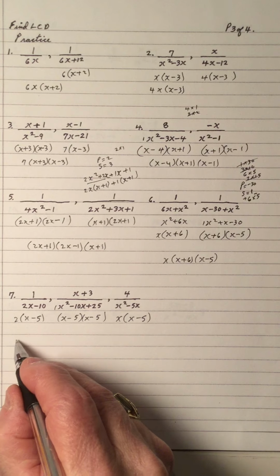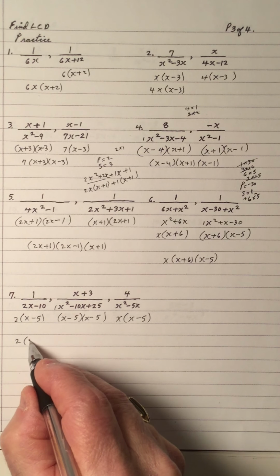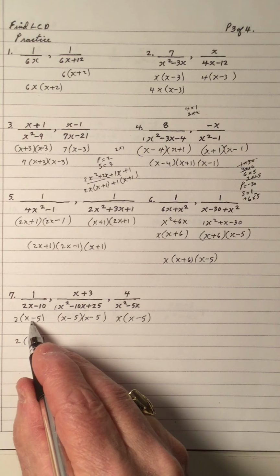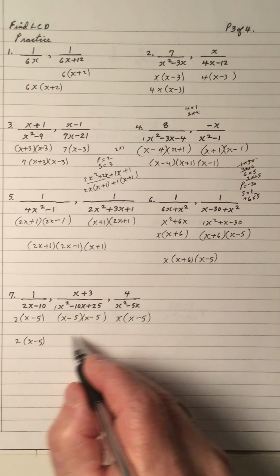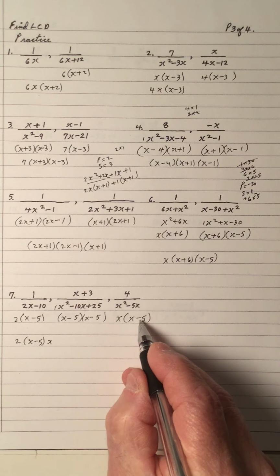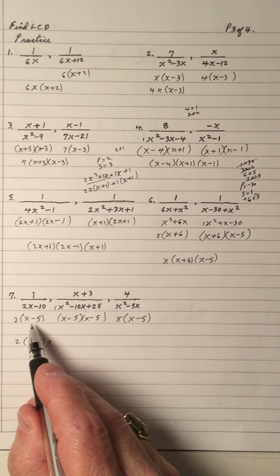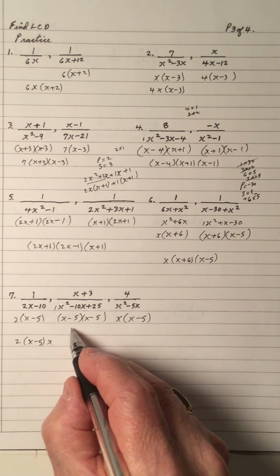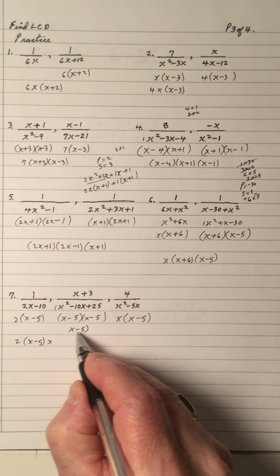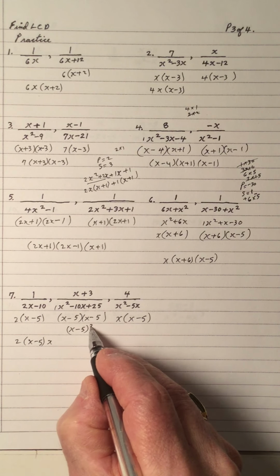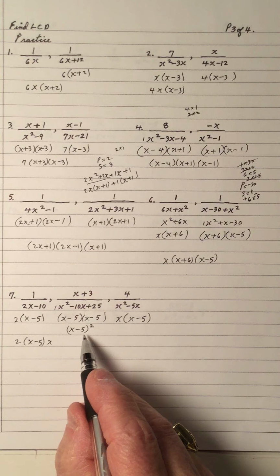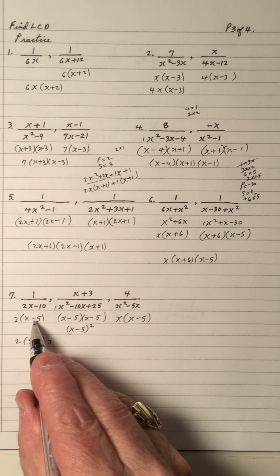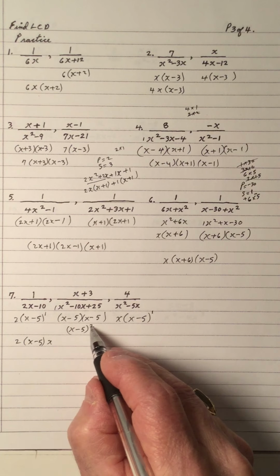Now, I have to have a 2. I have to have an x minus 5. And I've got the x minus 5 here. And I have to have an x and an x minus 5. So I picked up 2, x minus 5, and I picked up the x. Now, let's see. Notice that x minus 5 here, because you have two of them, that's a square. That makes sense. So I have a 2 and an x minus 5 and an x, but there's 1 here, and there's 1 here, and there's 2 here.